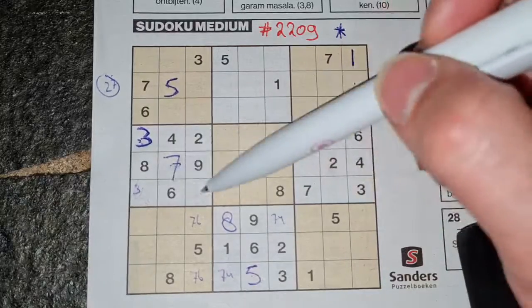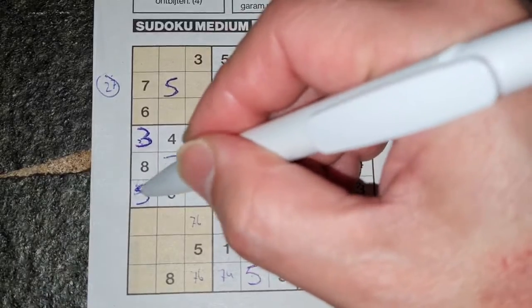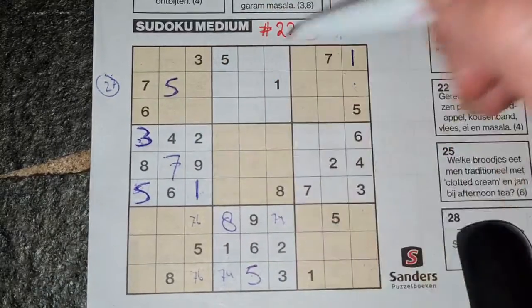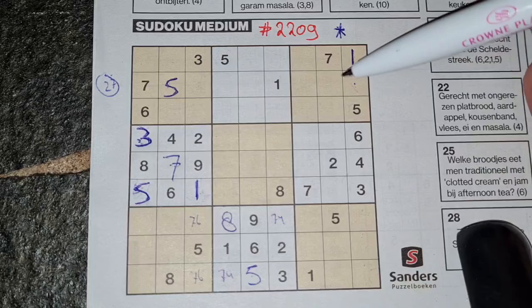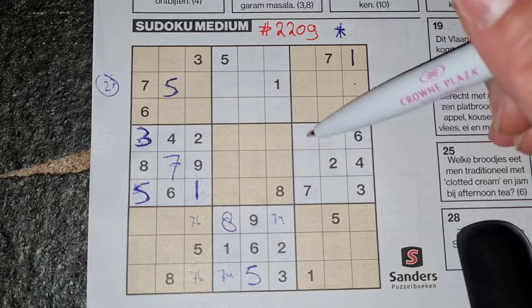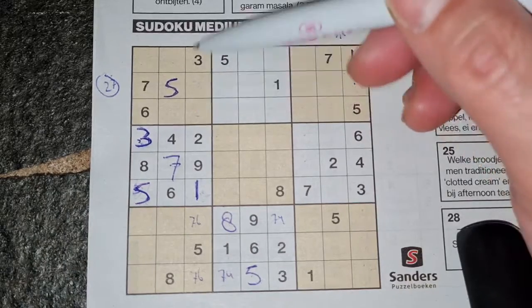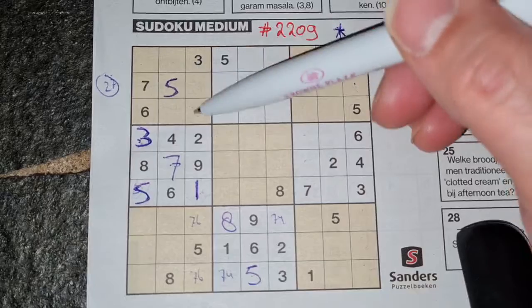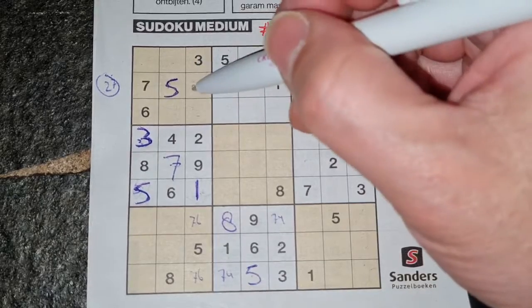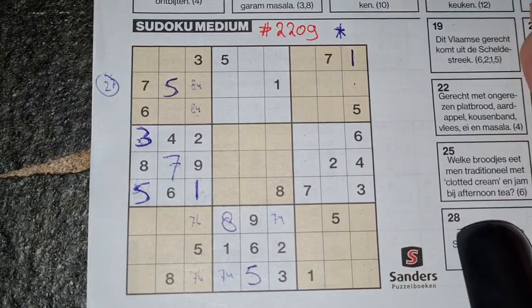So 2 boxes left. The 1 and the 5. We see here 5. No 5 there. 5 should be here. And the 1 goes there. Alright. 2 numbers left. In the third column, the 8 and the 4 are missing. Let me mark those 2 boxes. It's a pair. 8 and the 4.